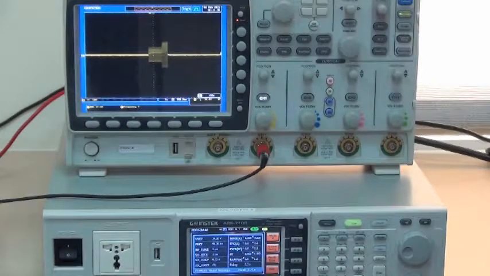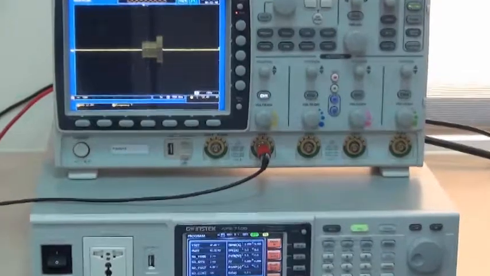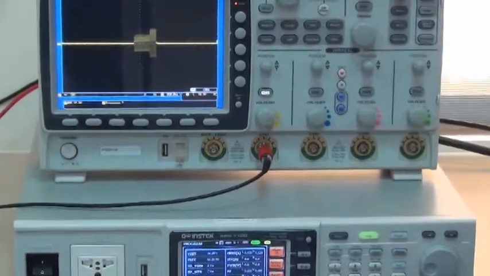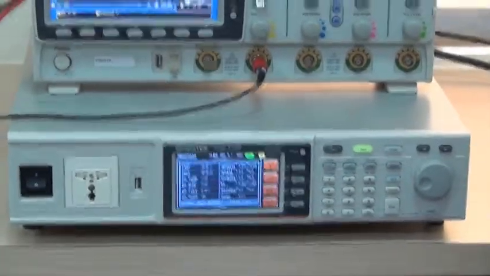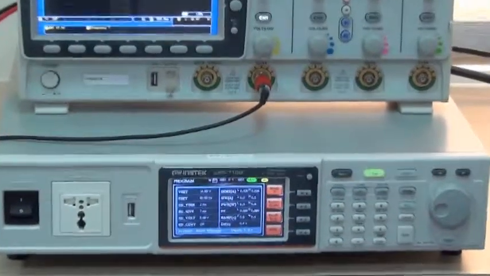Next, I'm going to demonstrate program saving and retrieving: how to save and retrieve an already saved program. There are 10 sets of locations for saving and retrieving, from 0 to 9. Please see the APS-7000 panel.